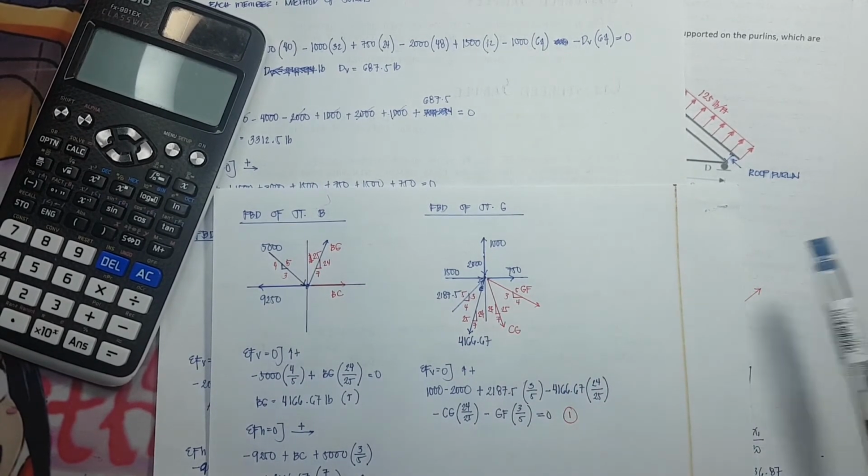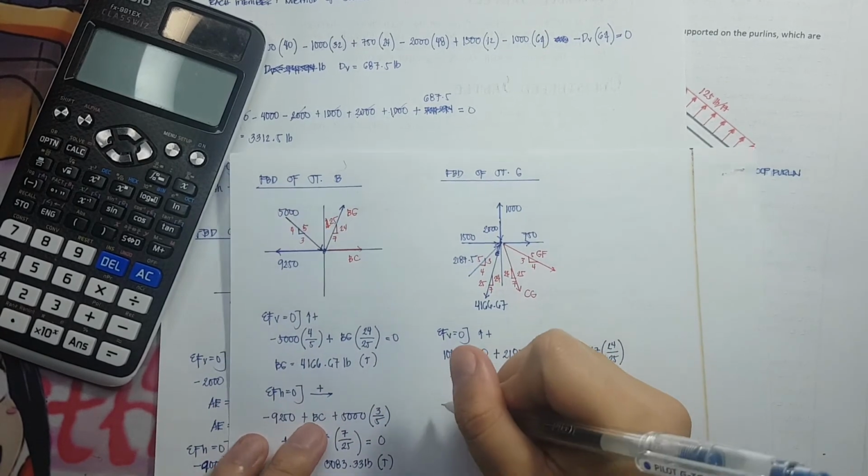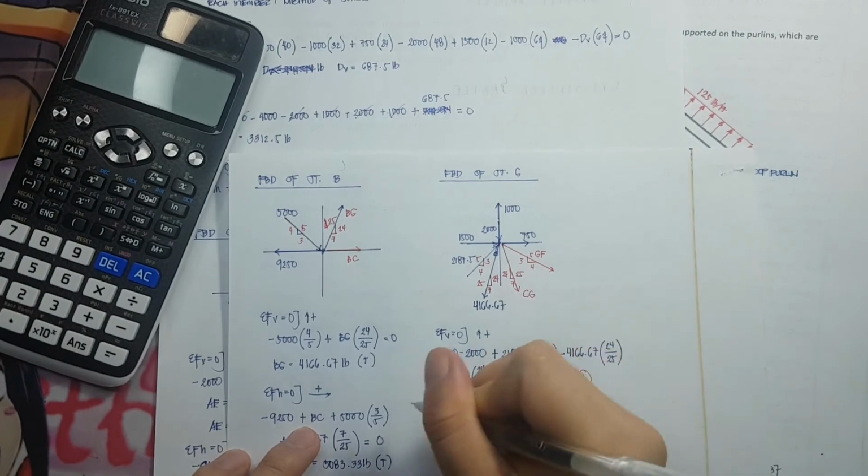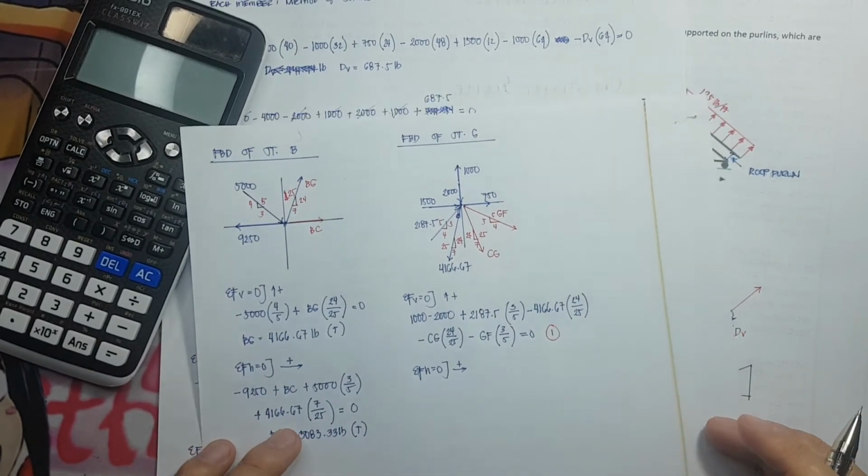Okay. So next is the summation of forces horizontal, which is equivalent to 0. All forces that are pointing towards right should be positive. So what are those forces?